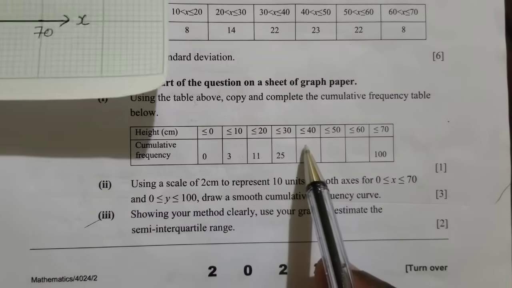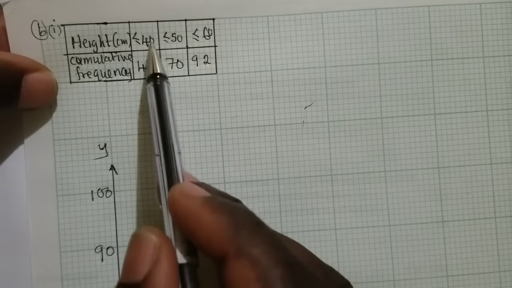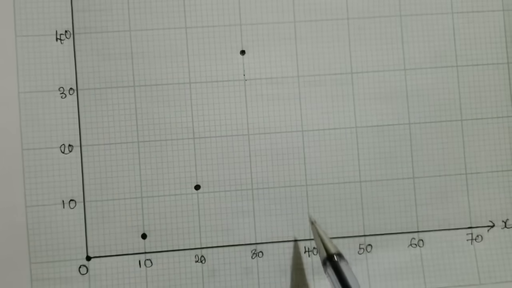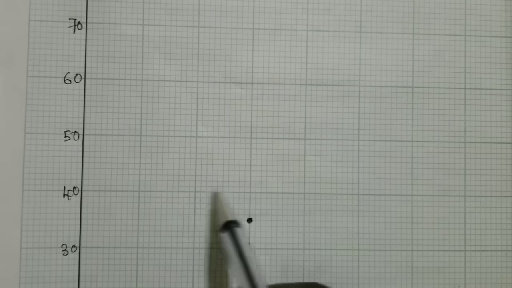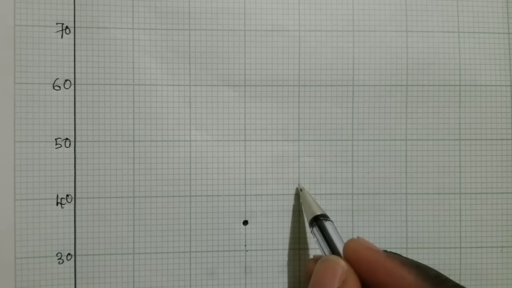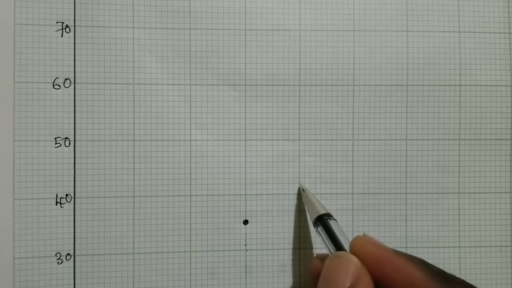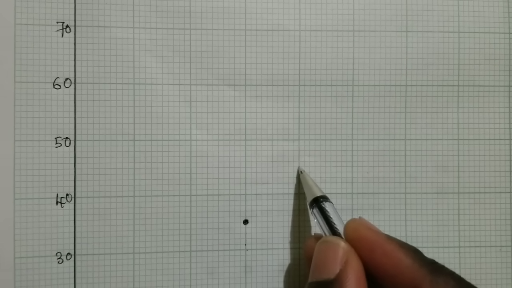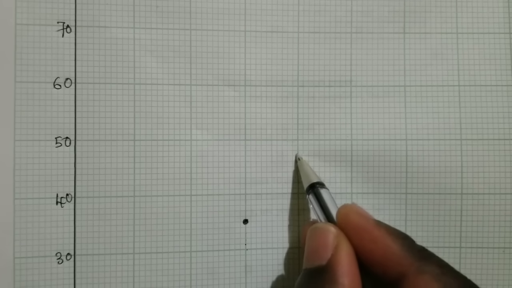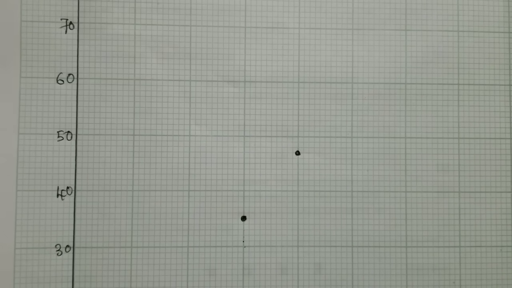The next one is 40, 47. So we've got 40, 40 is right here, 41, 42, 43, 44, 45, 46, 47. It's right here. 47 is over here. So all these points must be shown.